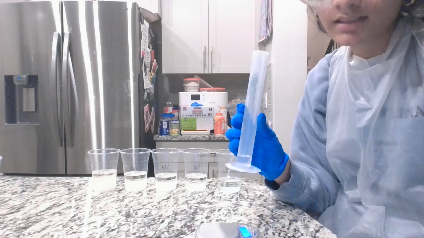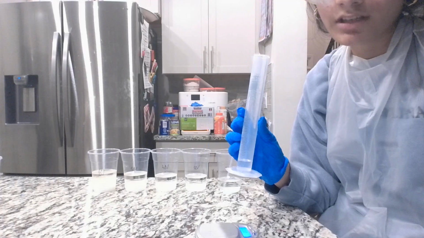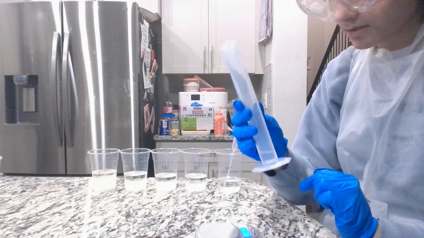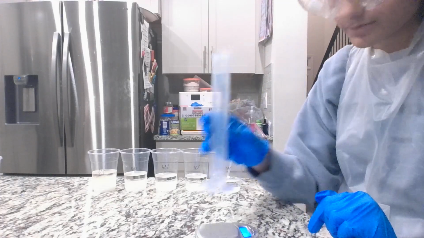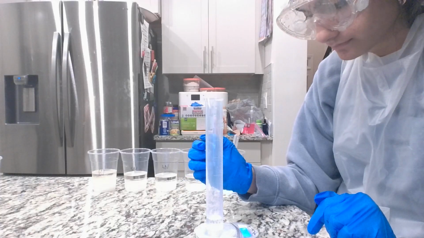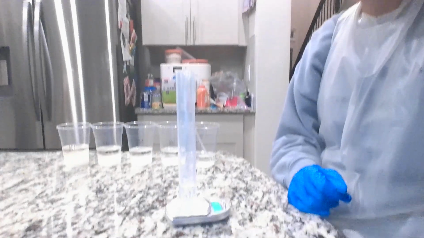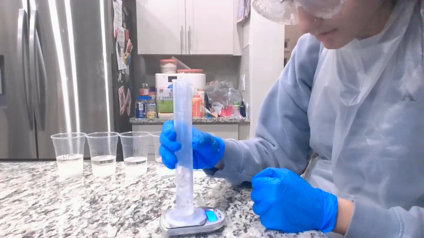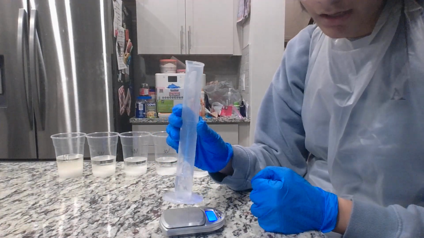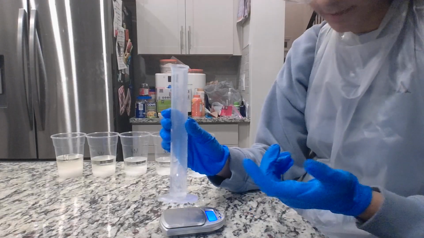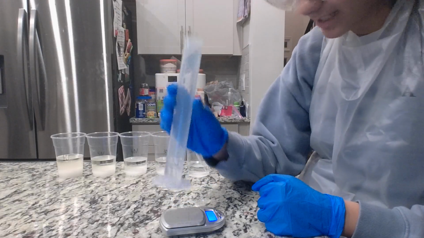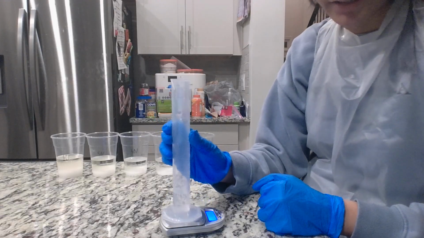Now, this is 20% of sucrose in solution, and this is 5 milliliters. This is 20% of sucrose in solution again, but this time it's 10 milliliters.